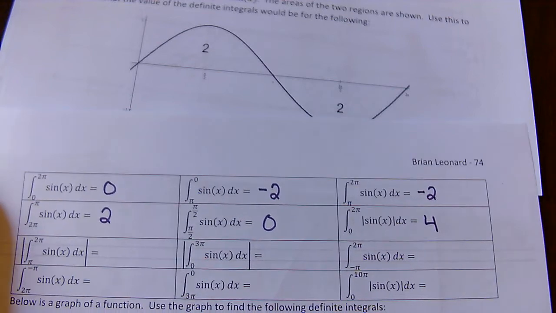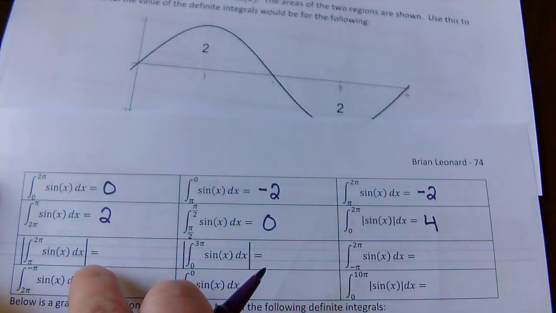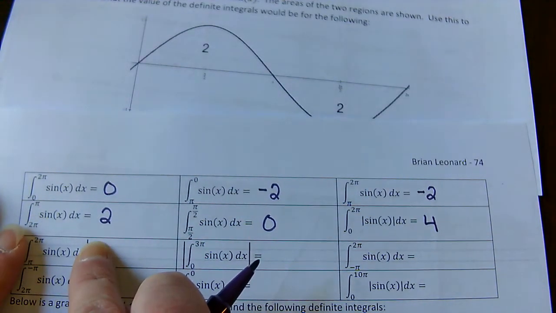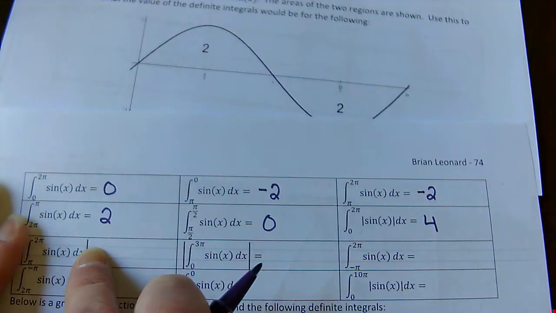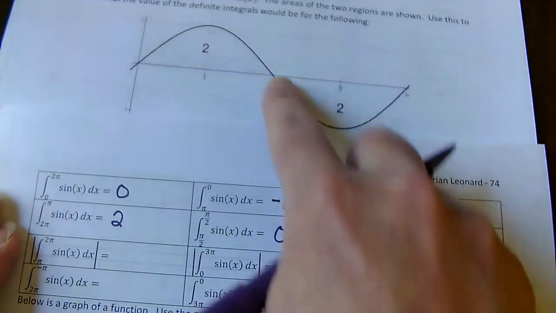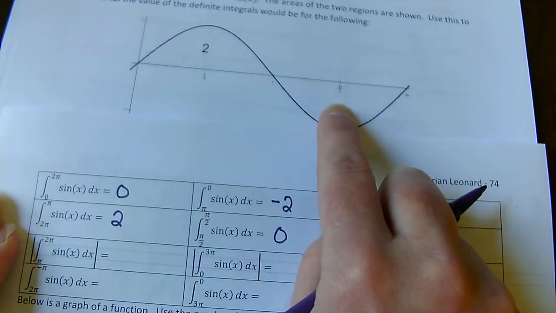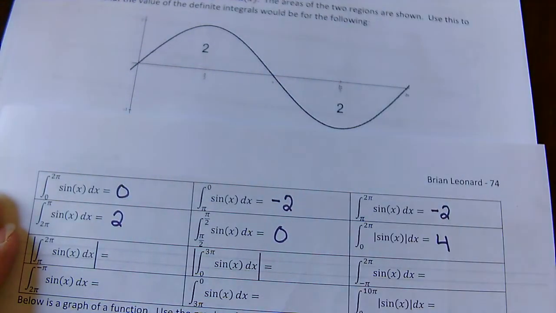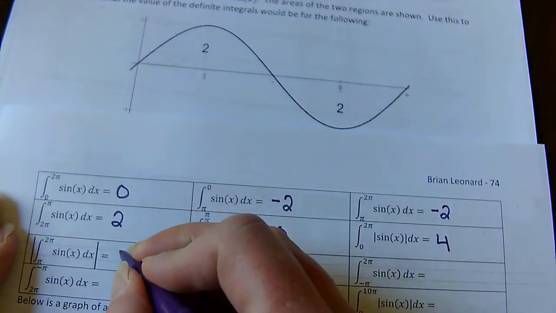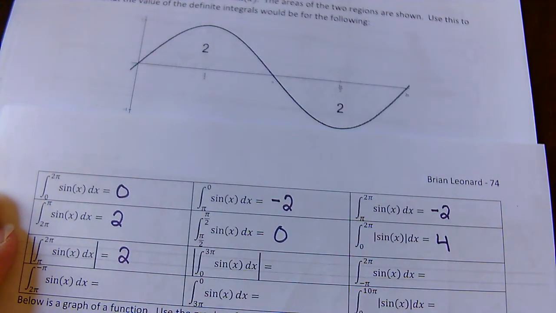But what if we reverse that? The absolute value is on the outside. That means we're going to find the area and then take the absolute value. So what is the area from pi to 2 pi? It's below the curve, so that's negative 2. Then take the absolute value, and we would get a positive 2.